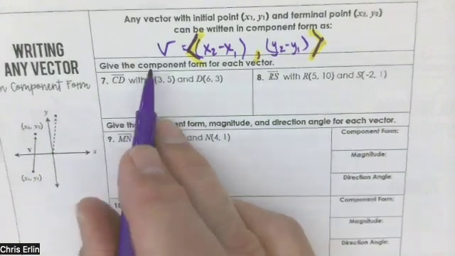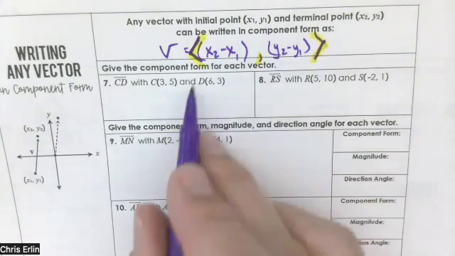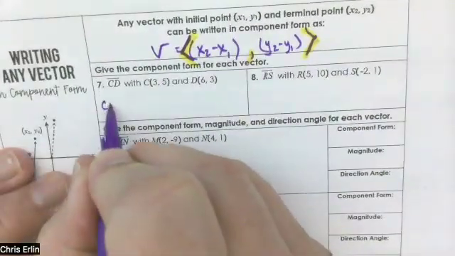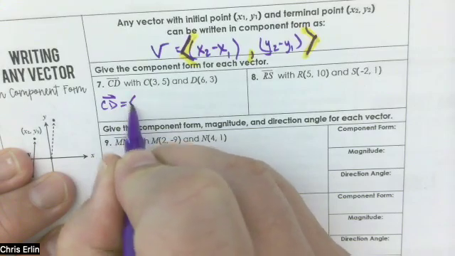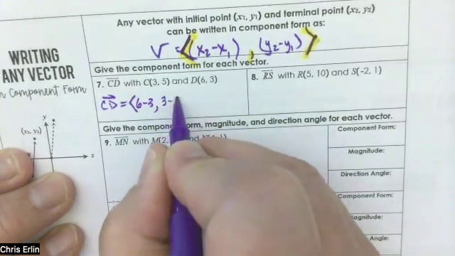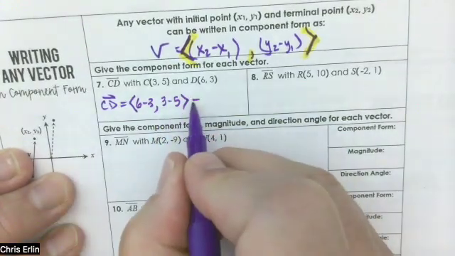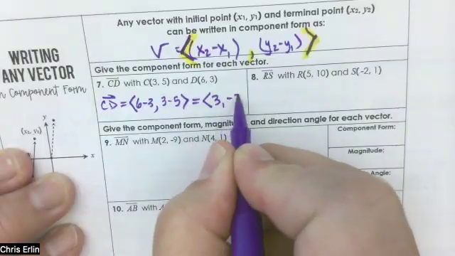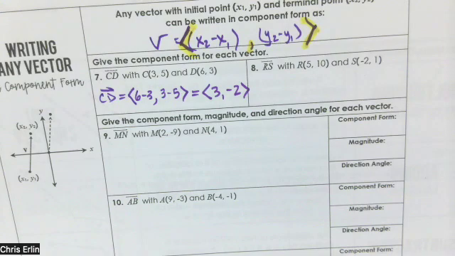So let's try number 7. Let's find the component form for this vector. So we'd say CD is equal to 6 minus 3, comma, 3 minus 5, which is equal to 3, comma, negative 2. And now that we've got it in component form, could we find the magnitude and could we find the direction? Okay. You guys with me? 5, I feel the path we're going along. 3, I'm losing sight. 1, are we going somewhere?